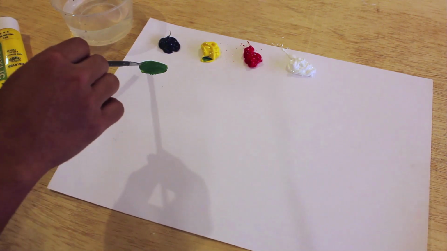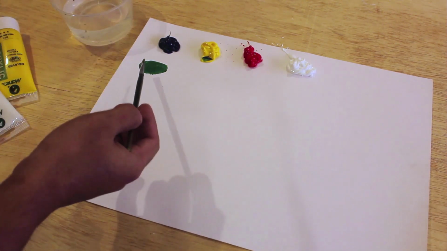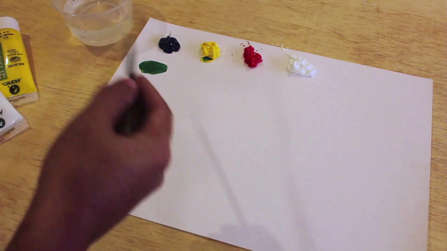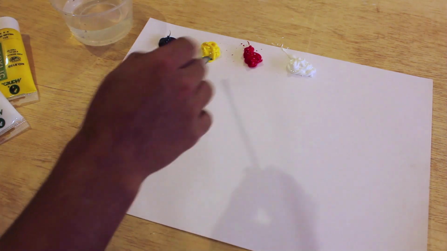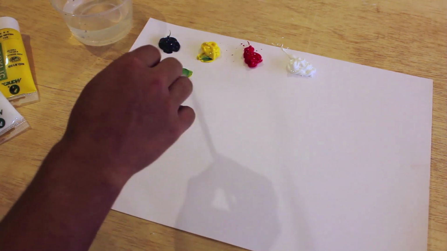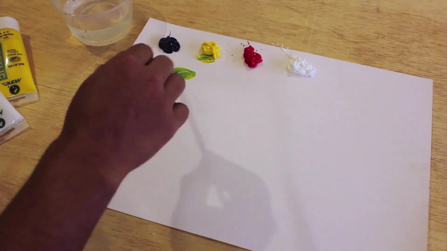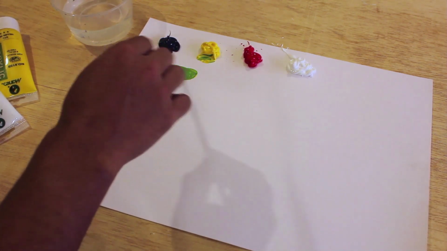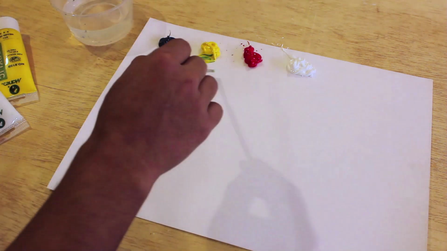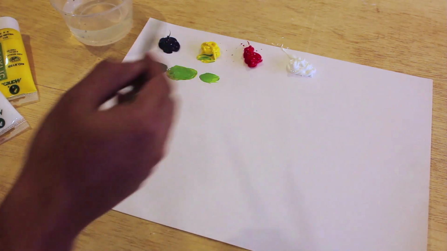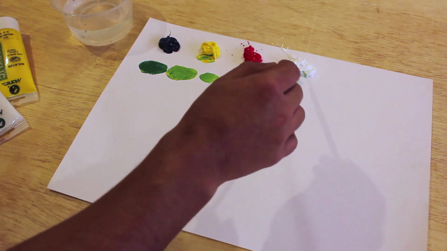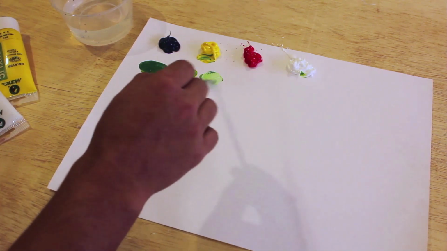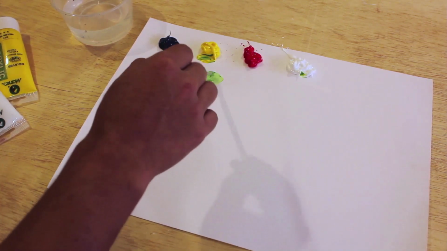So here we have a desaturated green, and if you want to make it more saturated, you will need to add more yellow. Saturation is basically how bright and strong a color looks. If a color is really bold and bright, it's highly saturated, and if a color looks more washed out or dull, it's less saturated. And if we add titanium white into it, it will create a lighter shade of green.